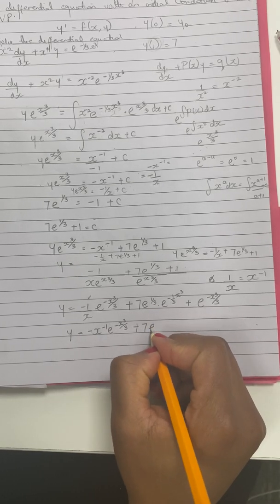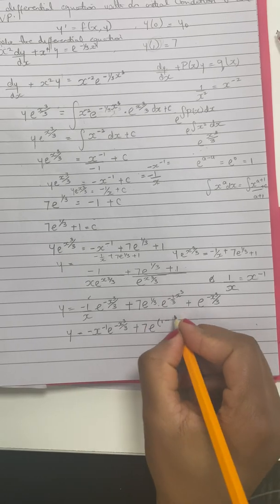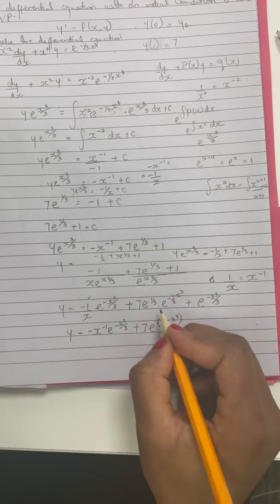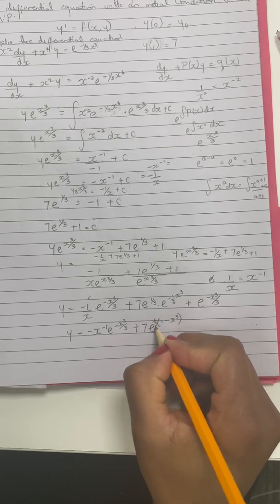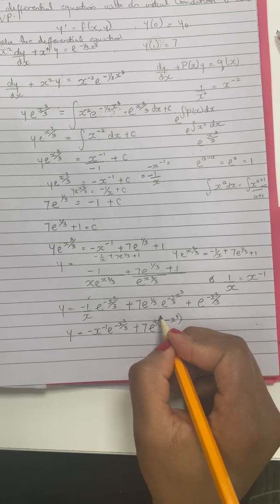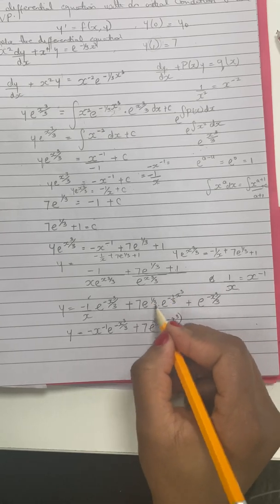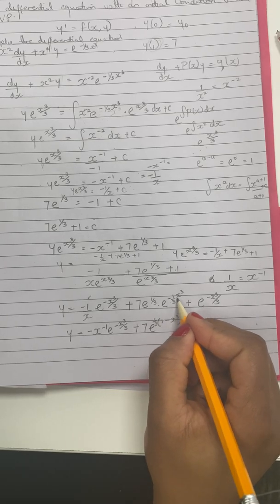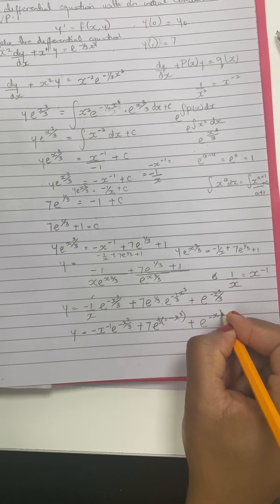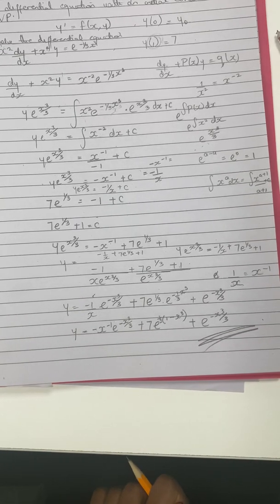This is 7e to the power of 1 over 3, so that gives me 1 minus x cubed, so 1 over 3 comes out of the bracket. So 7 times e to the power of (1 minus x cubed) over 3, plus e to the power of minus x cubed divided by 3. And this is our final solution explicitly.